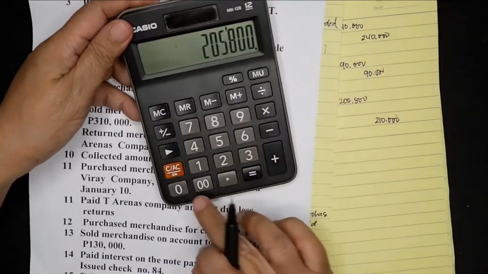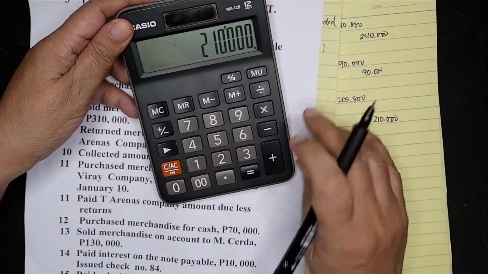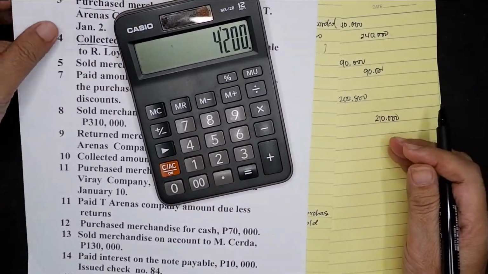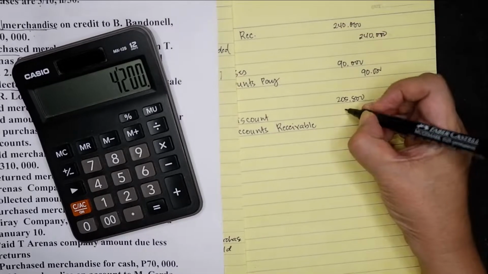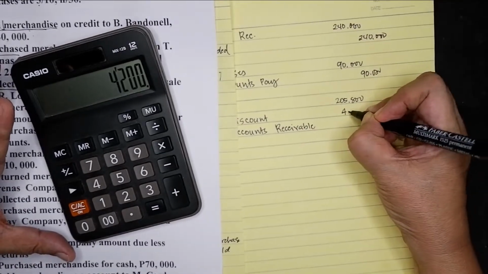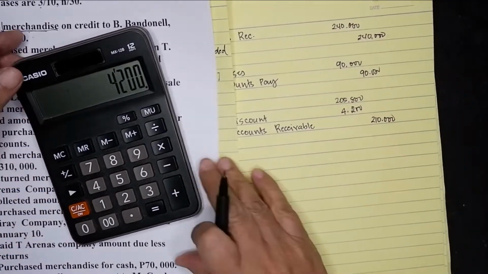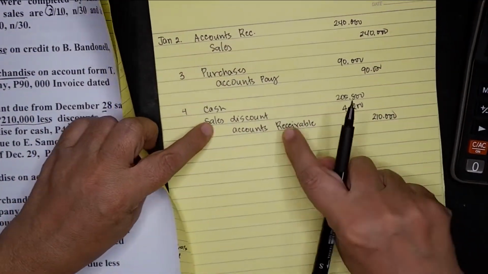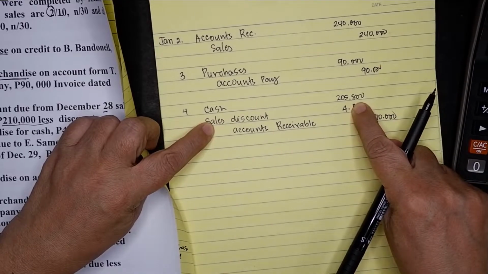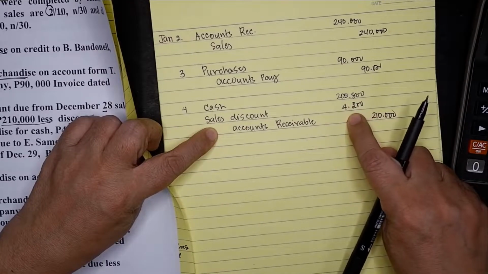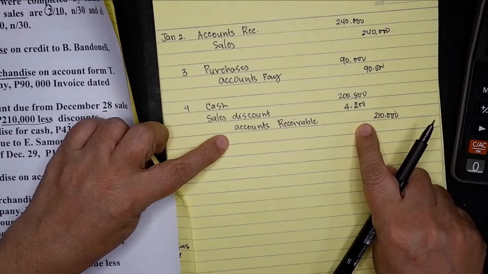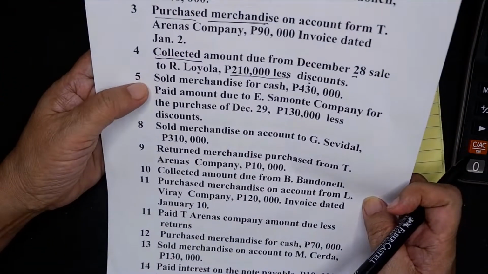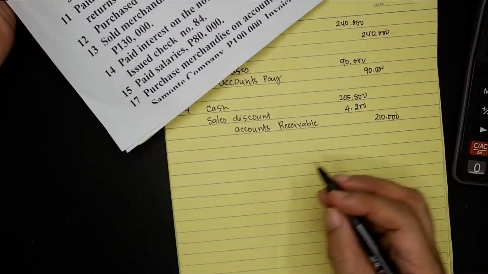So 210,000 times 0.02 is 4,200. 2% is our discount given to R. Loyola. So, to complete our entry, that is debit cash of 205,800, another debit sales discount of 4,200, and credit accounts receivable 210,000.